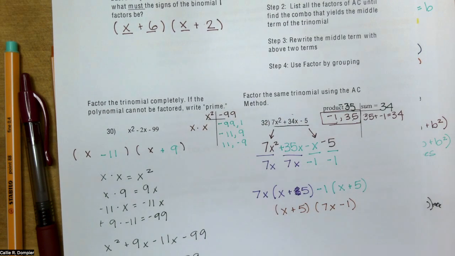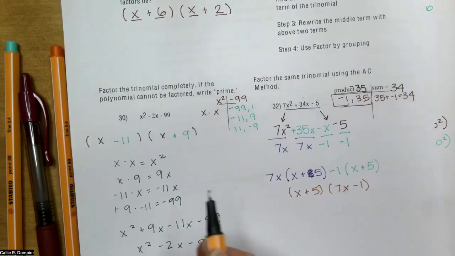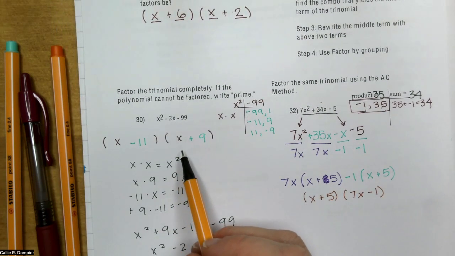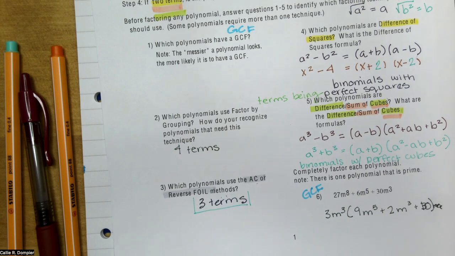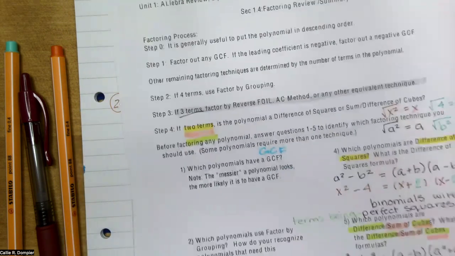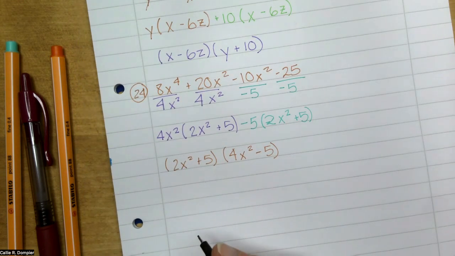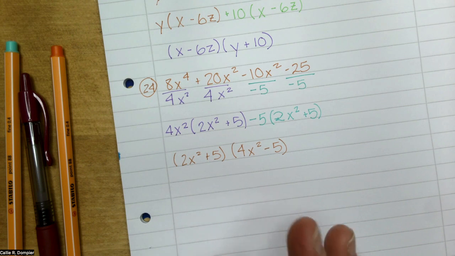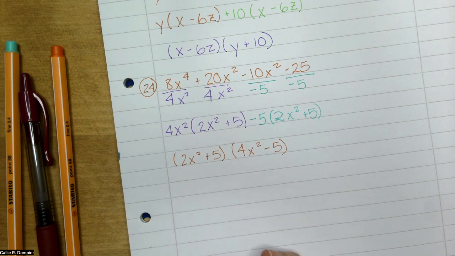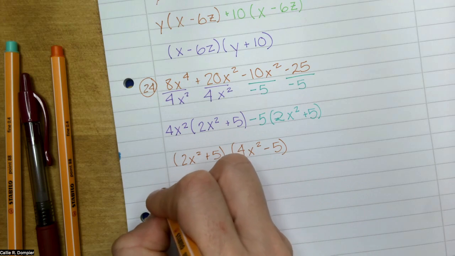Good? All right, so that is the AC method. That is the reverse FOIL method. Those are the two methods we're going to use if it's a trinomial, which does come up a lot. Let's see if we see any good trinomials to just practice with, all right? Number 8, maybe?